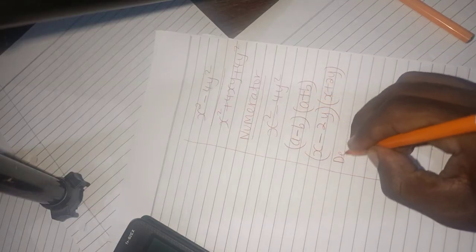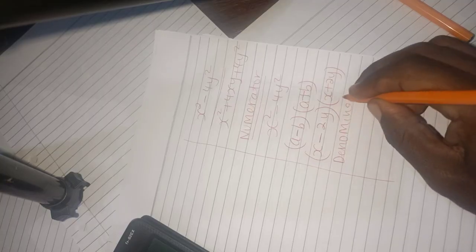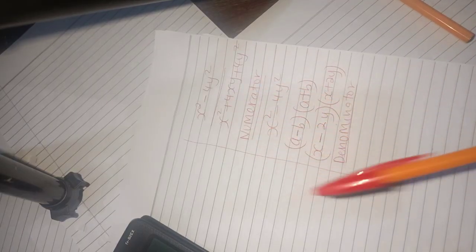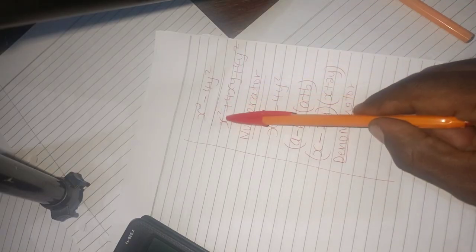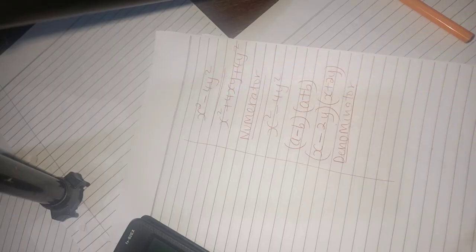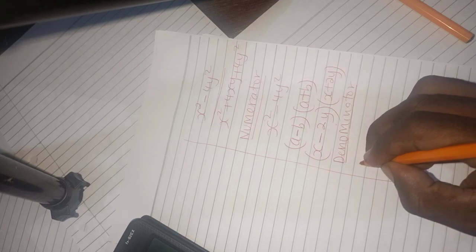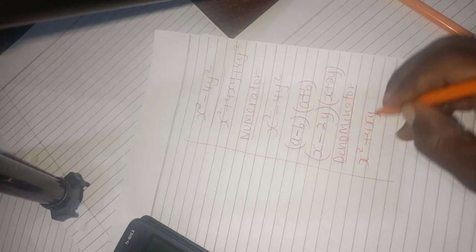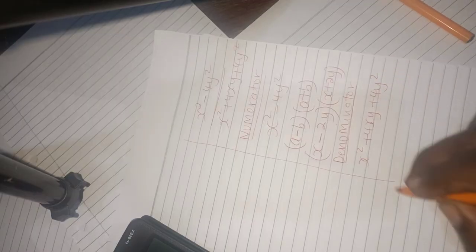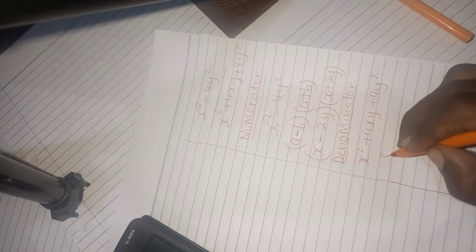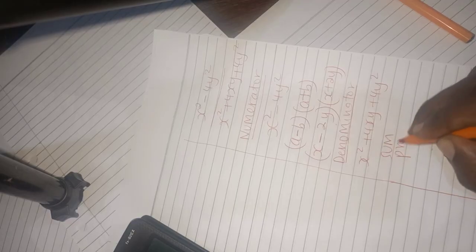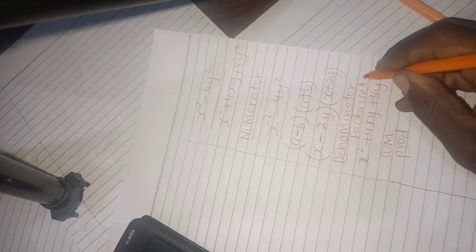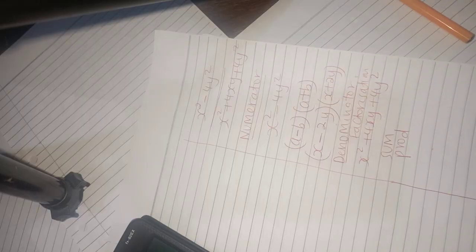I'll go to the denominator, and in most cases, when working out such a question, you're advised to work out the denominator, or maybe the numerator. There is a quadratic expression in three parts: a, b, and c. Three terms making up that quadratic expression. So I have x squared, then plus 4xy, then plus 4y squared. I'll first write down the sum, then the product. I'm using the factorization method to work out this question.